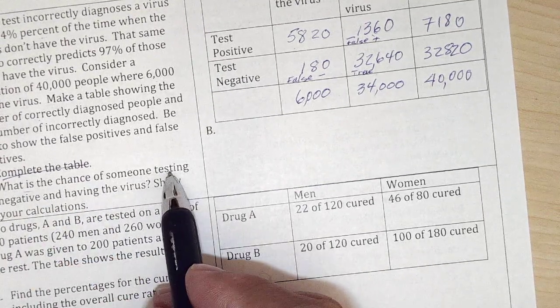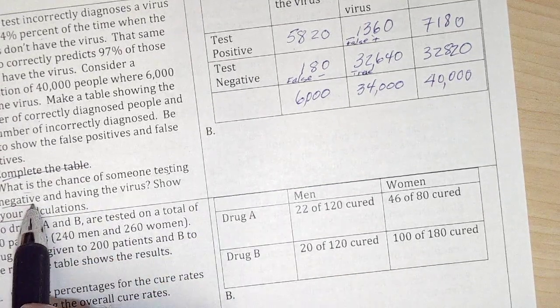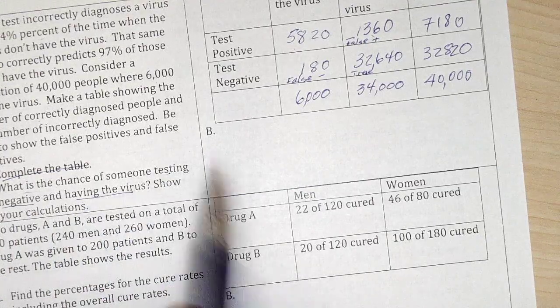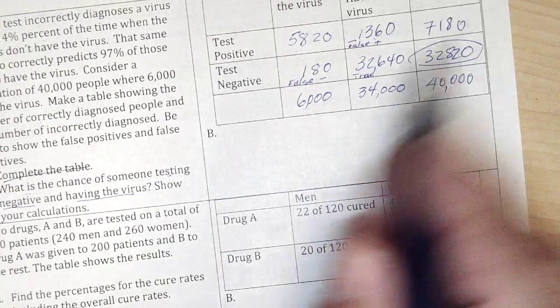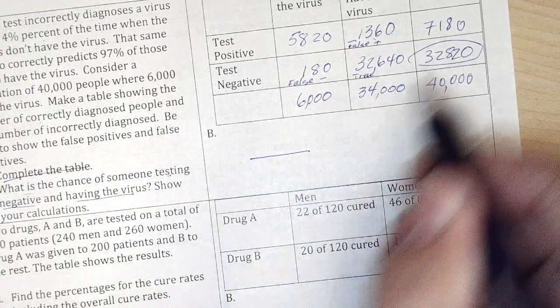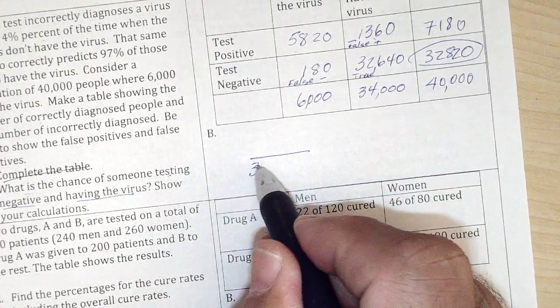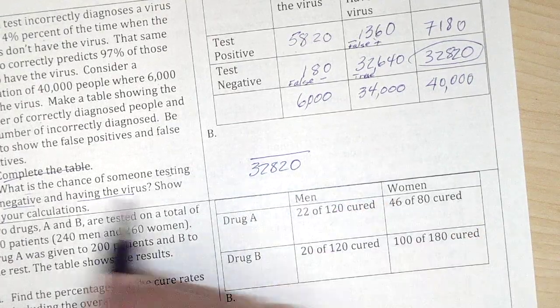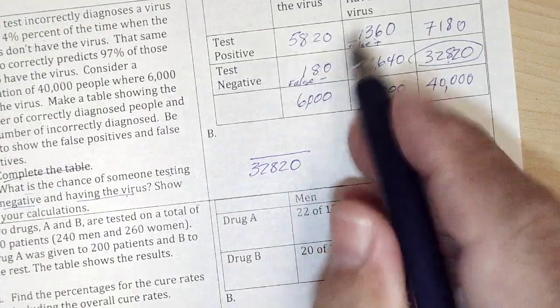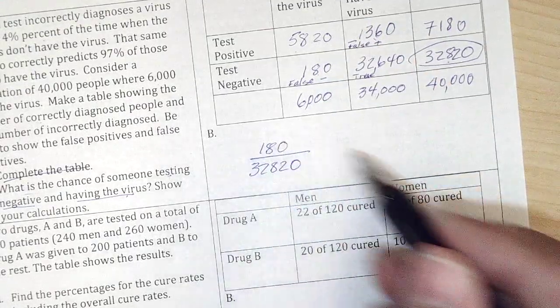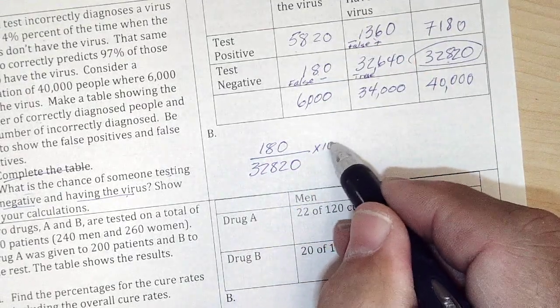What's the chances of someone testing negative and having the virus? So they test negative. That's the denominator. So 32,820, and having the virus, and that's only 180, and we have to make it a percentage.